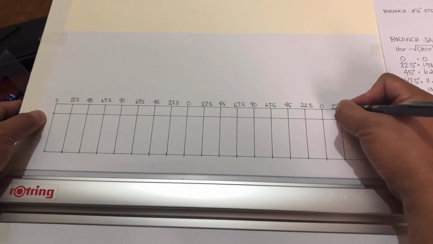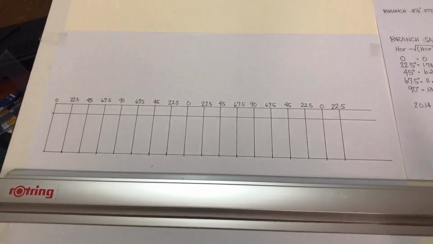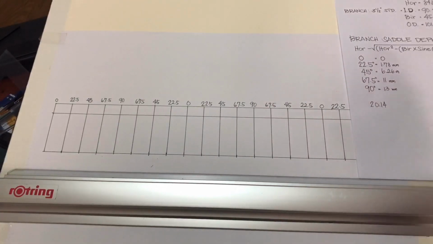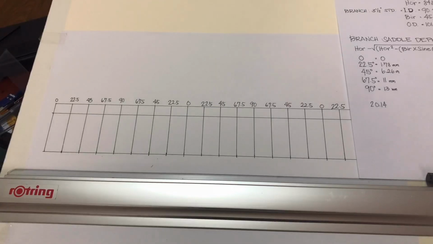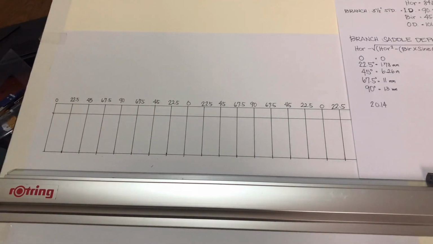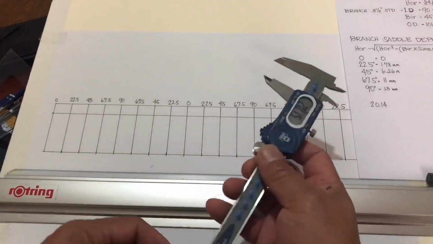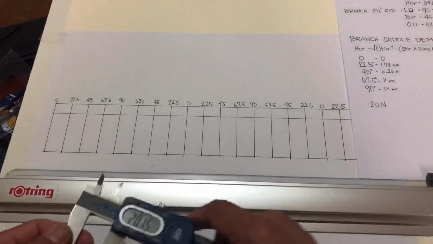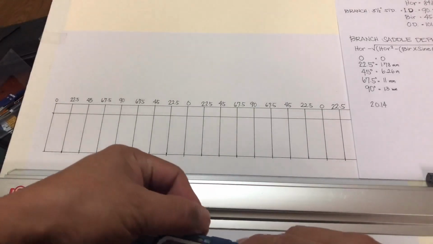Right. Using our result from the calculator. So 0 is 0. Then 22.5 is 1.78.